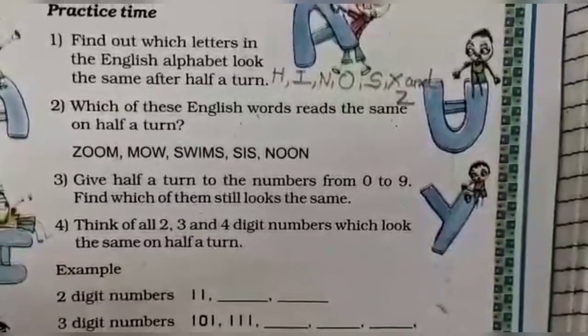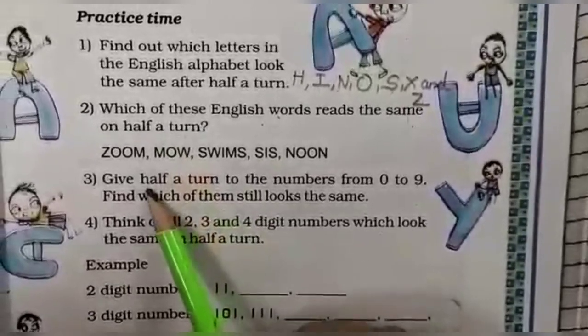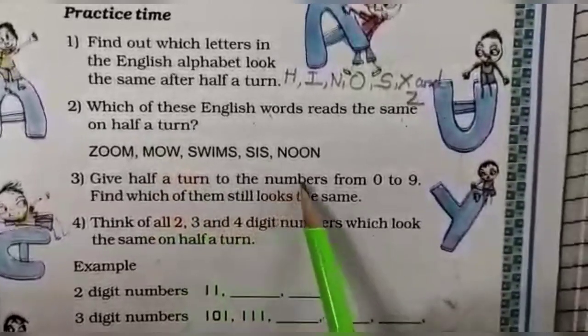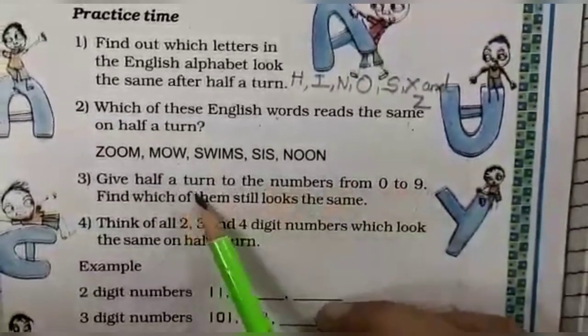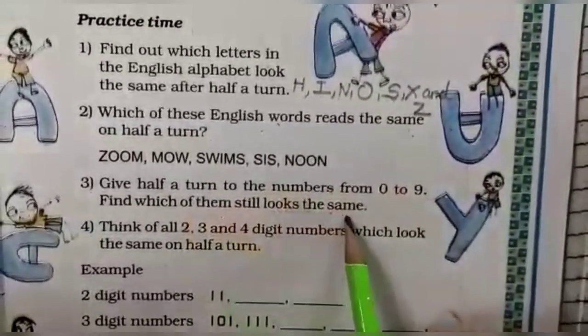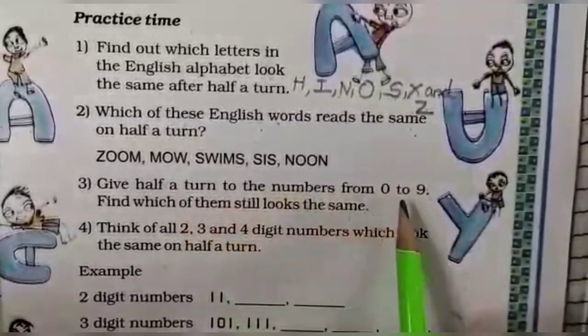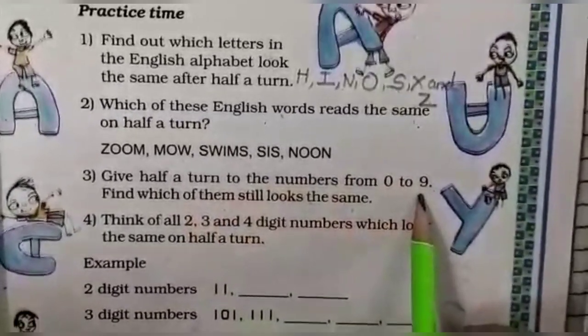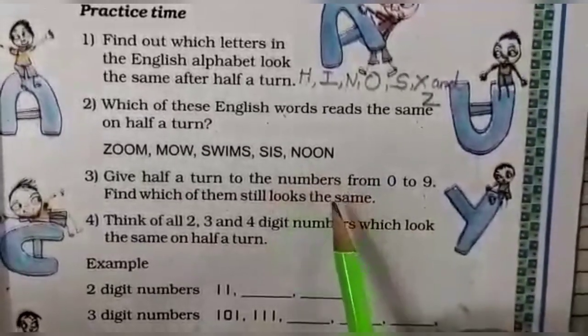Now students, we will see question number 3. Give half a turn to the numbers from 0 to 9. Find which of them still look the same. Okay students, now we are here to write down numbers 0 to 9 and check whether they look the same after half a turn.